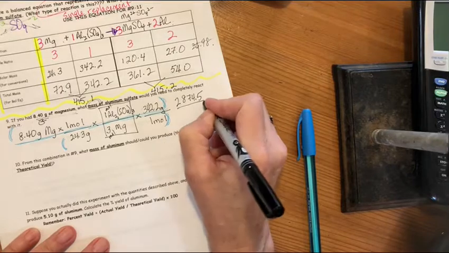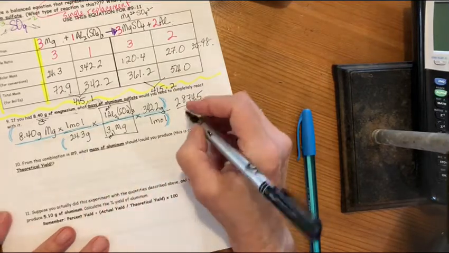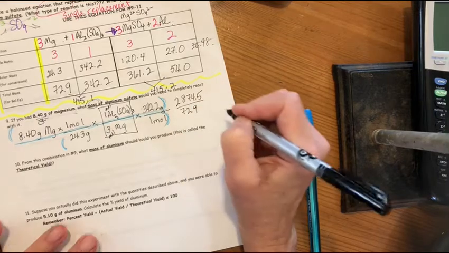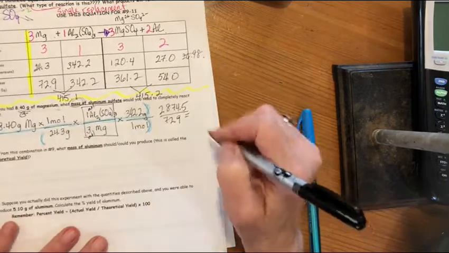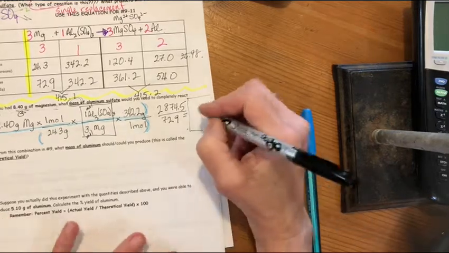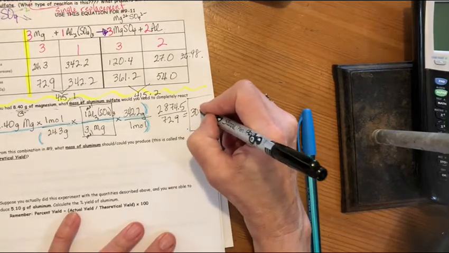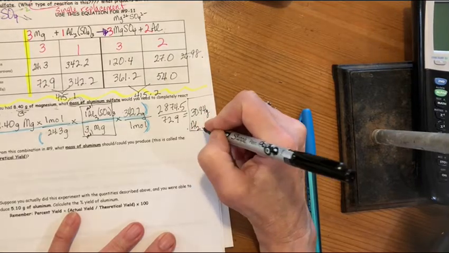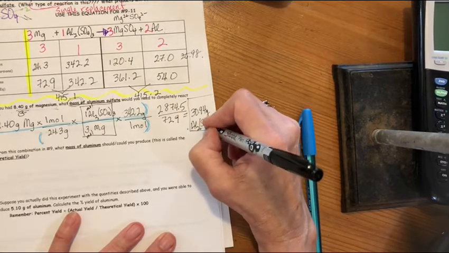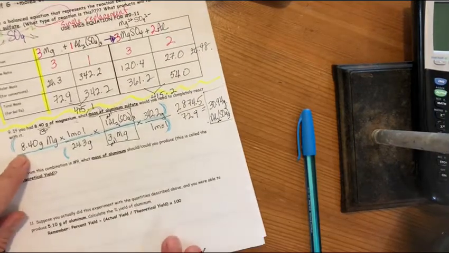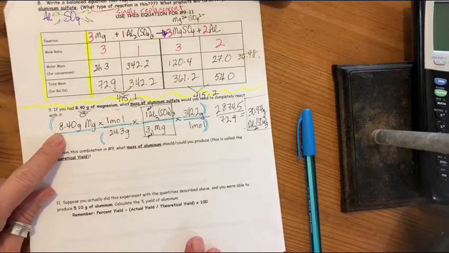I may not have rounded it perfectly. And 72.9 in the bottom. That means I'm going to need 30.94 grams of aluminum sulfate to go with my 8.4 grams of magnesium.